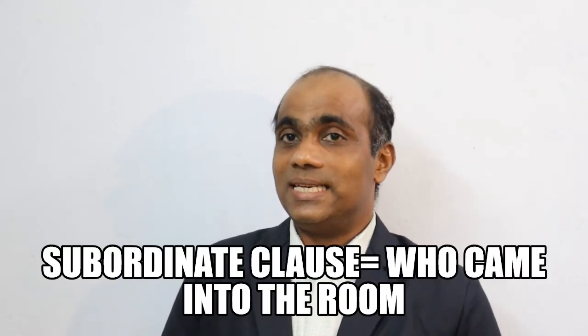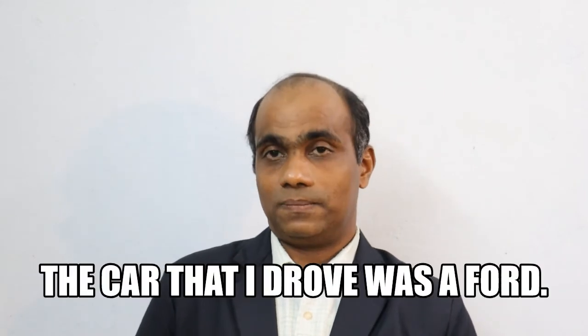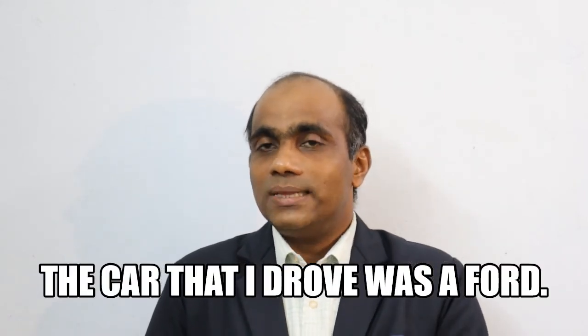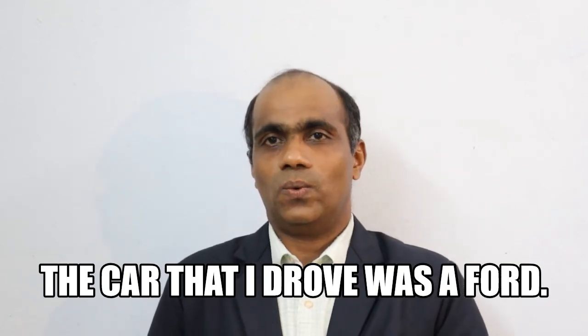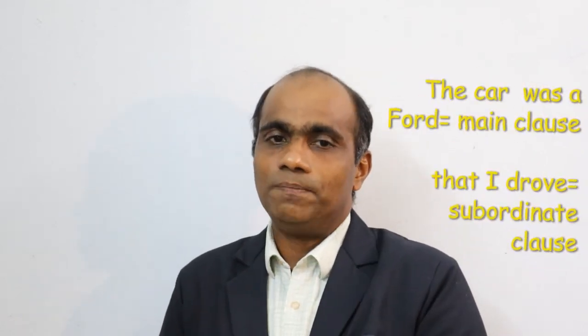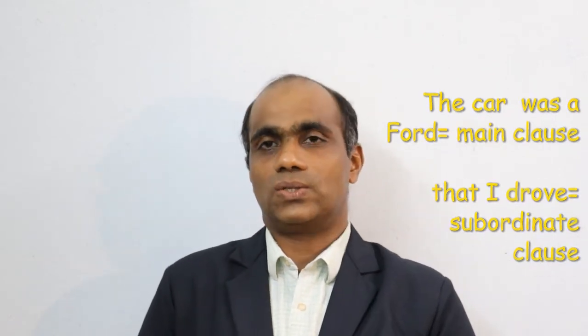Another example for this type of sentence. The car that I drove was a Ford. In this sentence also, the subordinate clause comes in between: that I drove. So the complete sentence, the car was a Ford, is the main clause.